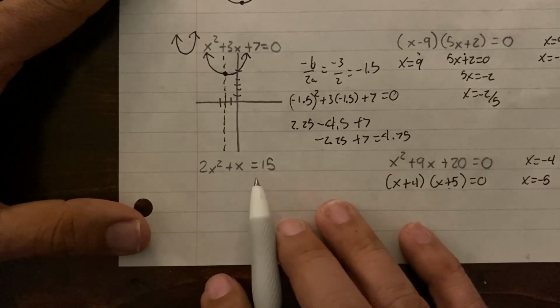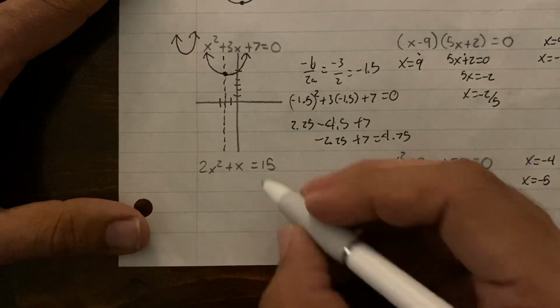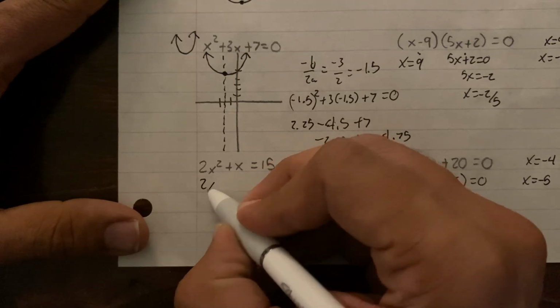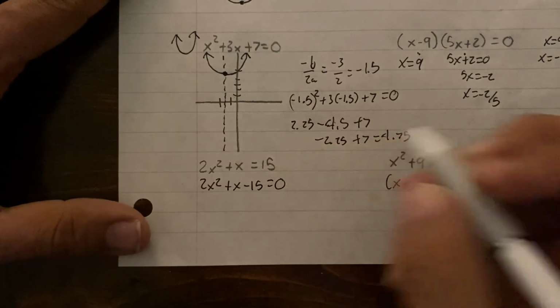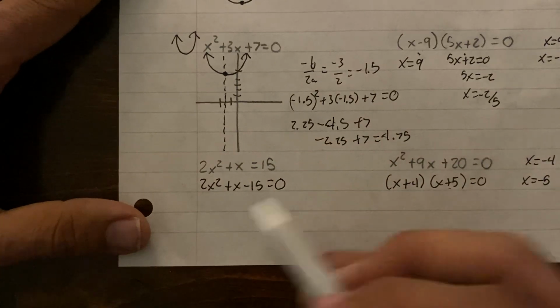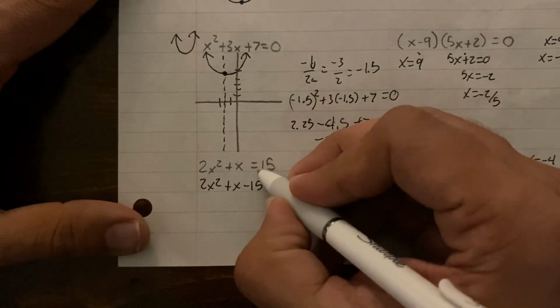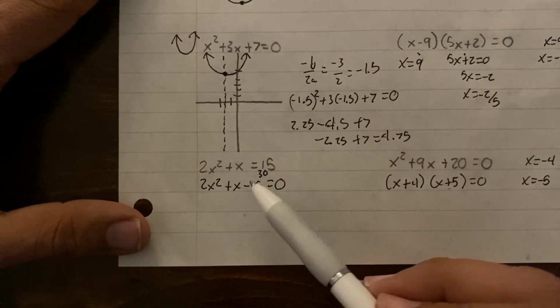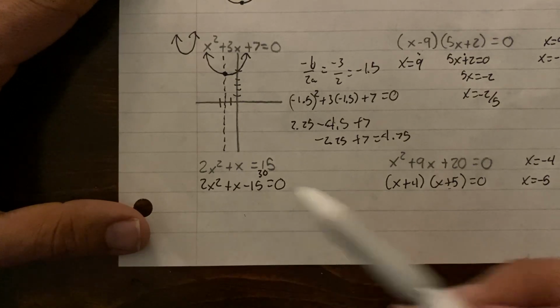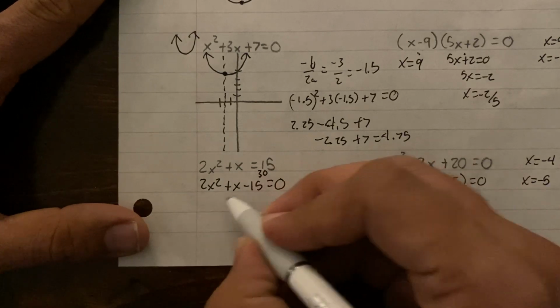All right, now let's do this one. Now this one I have to fix first because we're only solving problems when they equal 0. So I'm going to move this to the other side, and now I'm left with 2x squared plus x minus 15 equals 0. Now I can think, okay, 2 times 15 is 30. What two numbers multiply to make 30, but when you subtract them, they make 1? It's going to be 5 and 6.